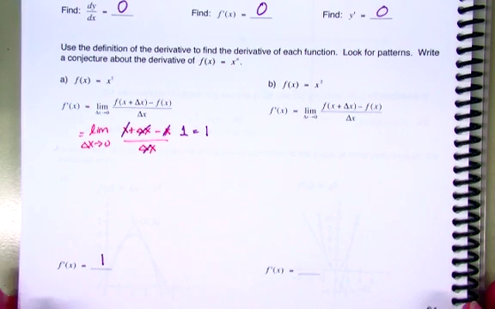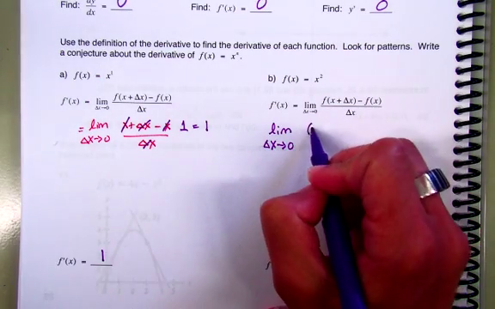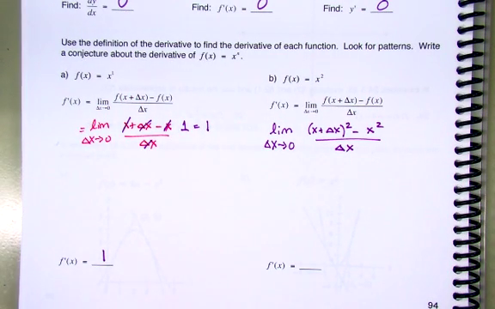All right, let's try it for x squared. So go ahead, you guys can work this out. You did this a whole bunch yesterday. You might have used the other formula, but either one works. So x plus delta x quantity squared minus x squared over delta x. Go ahead and work that out. See what you get. Answers? 2x. You should have gotten 2x, right?